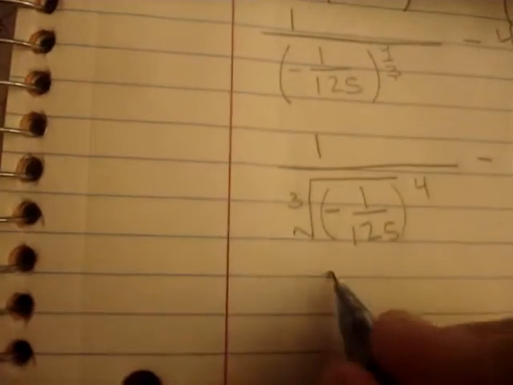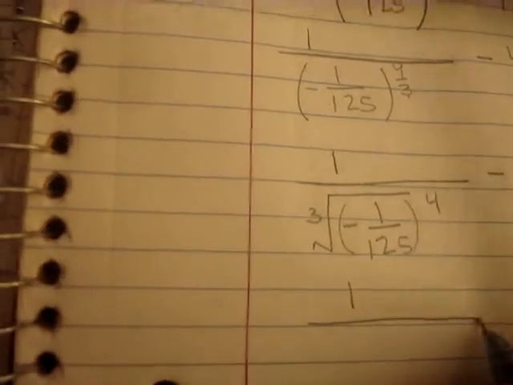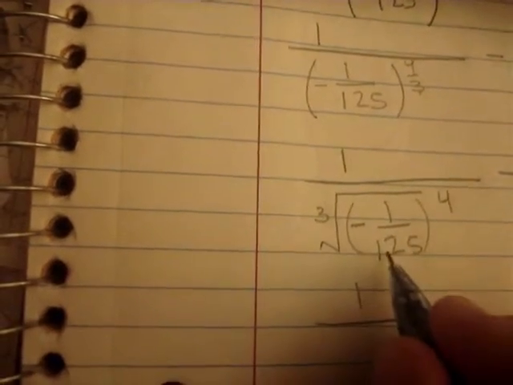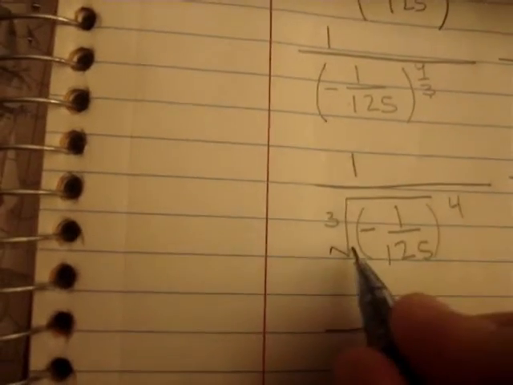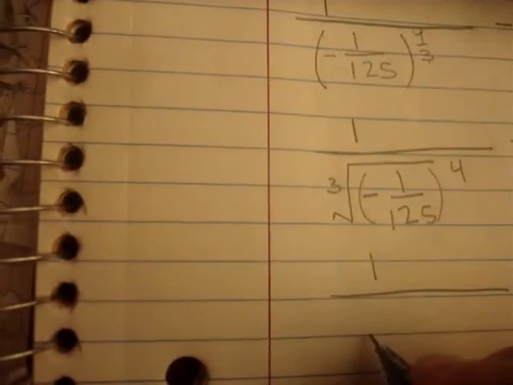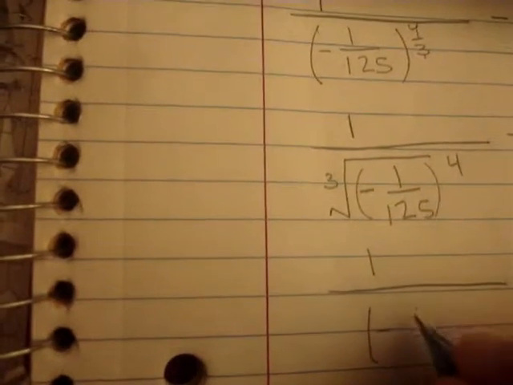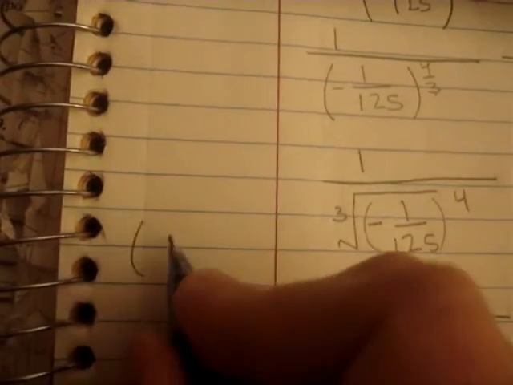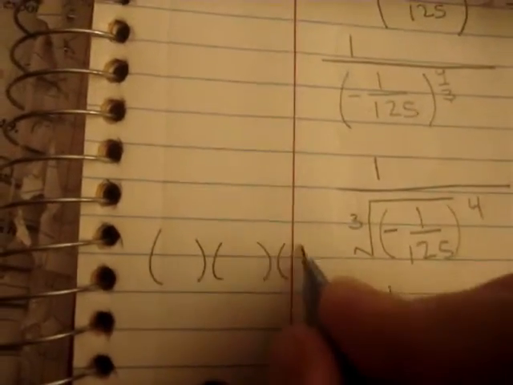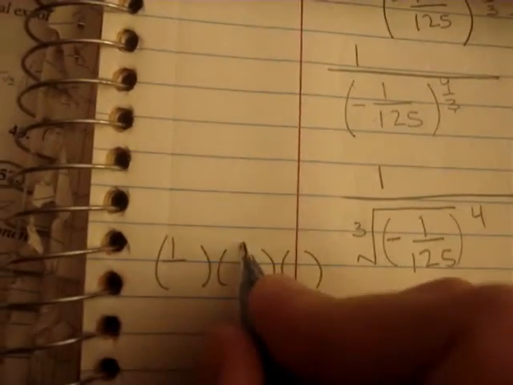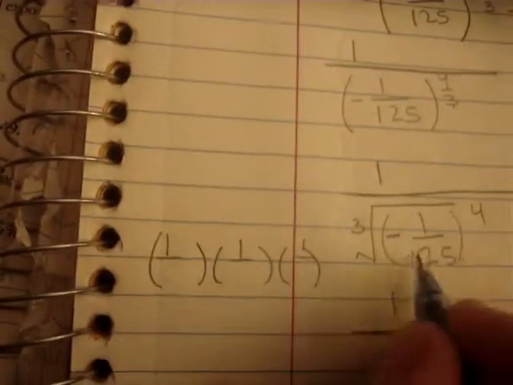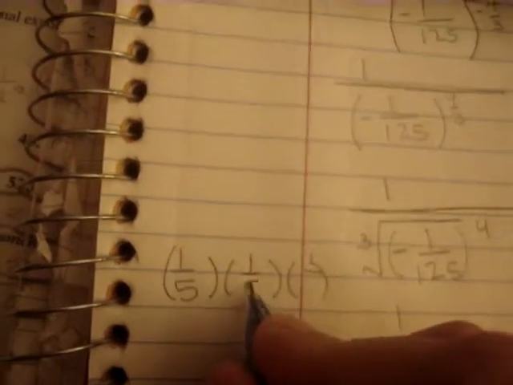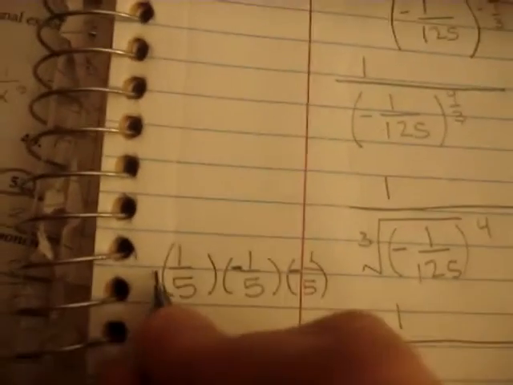Alright, now we're ready to start getting some work done. 1 over the cubed root of 125 is, 1 over 125 is going to be negative what times itself 3 times could make that fraction. We know we're just going to have 1's at the top, 5's. And I'm forgetting to put in a negative in front of each one of those.